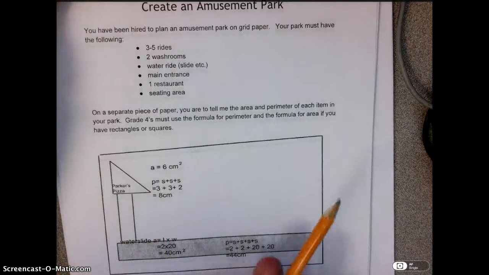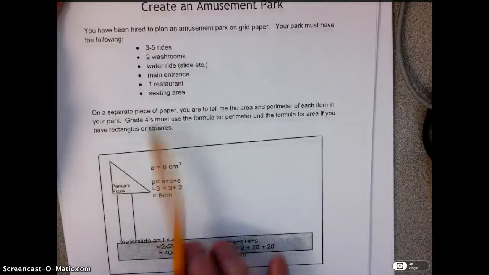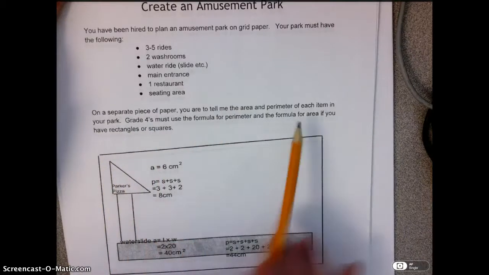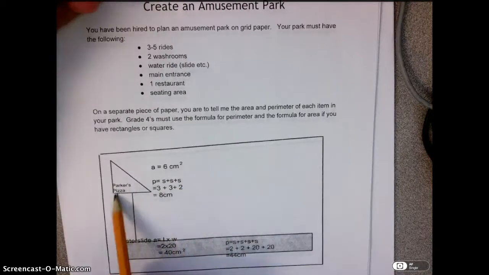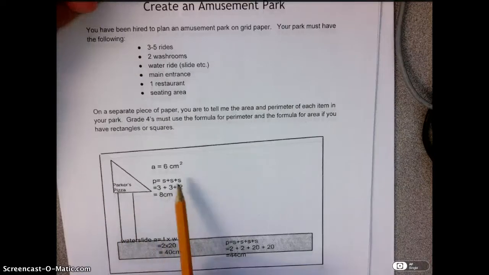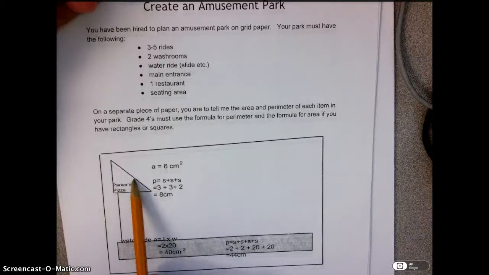Once you've designed your park, you're going to have to tell me on a separate piece of paper the area and perimeter of each item in your park. The grade 4s are going to have to show me the formulas for the perimeter and the area. On the sheet, I've given you examples of what my food court area might look like. I've got Parker's Pizza here, and I made the area 6 centimeters squared, and then I did my formula for the perimeter. Because it's a triangle, I've got S plus S plus S, 3 plus 3 plus 2, so my perimeter is 8 centimeters. And I did that for the water slide as well.